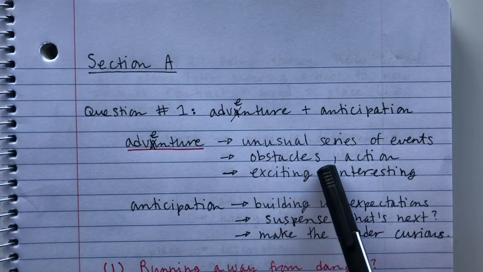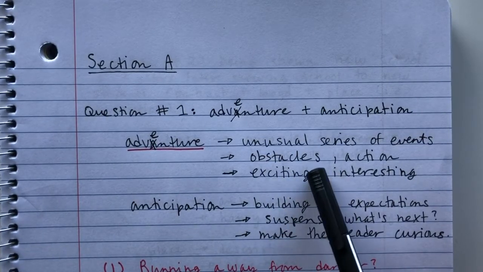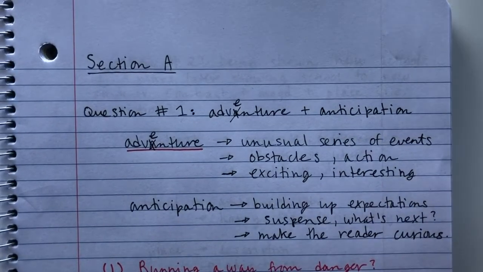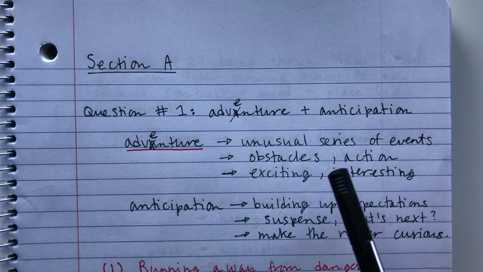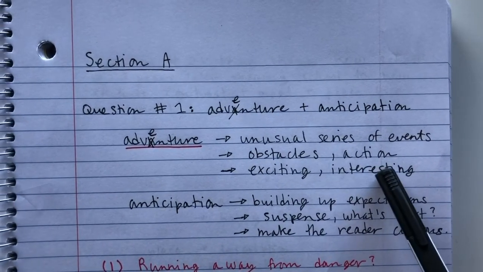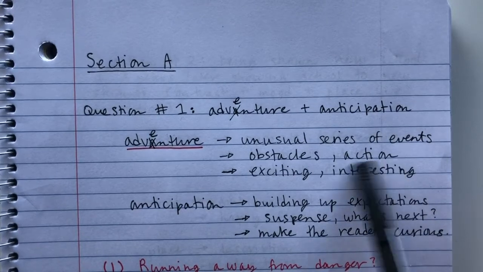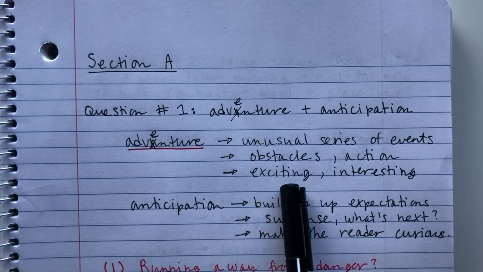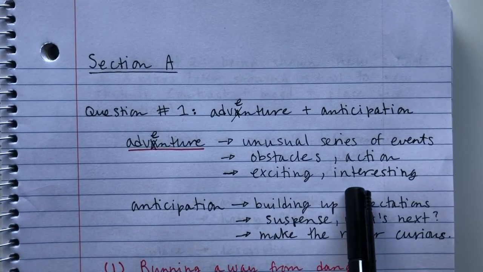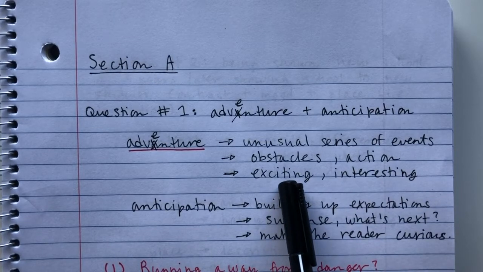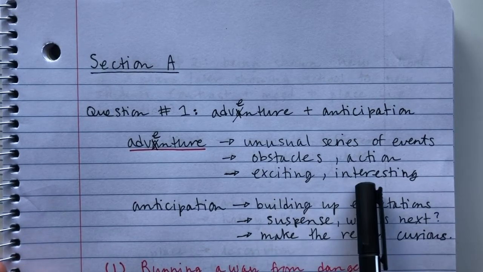Second thing I think that comes to my mind actually when I think of adventure are obstacles and also a lot of action. So there's a lot of, I had to run 5 miles and swim and then fight a dragon or something, I don't know. But a lot of action and obstacles. Okay, and adventures are usually exciting and interesting. So excitement comes as well with action. It's very upbeat. There's a lot going on. And interesting is I'm wondering what's next.